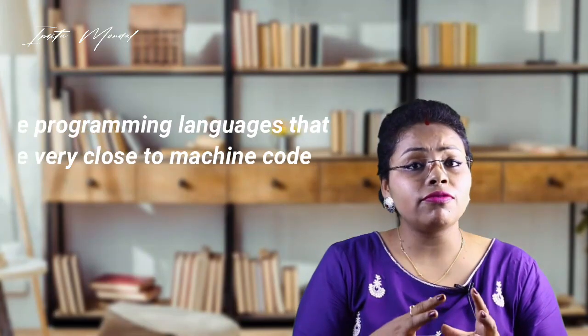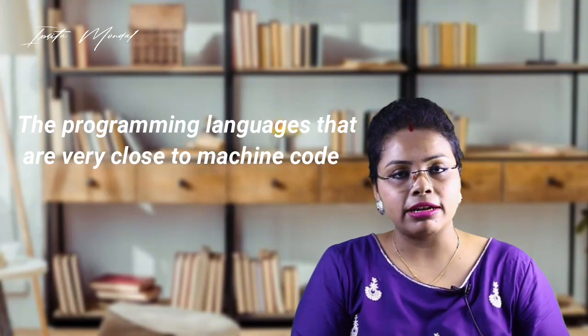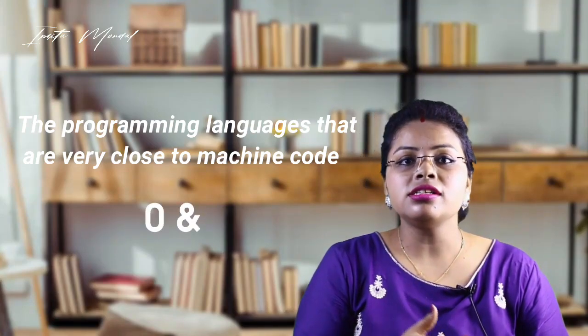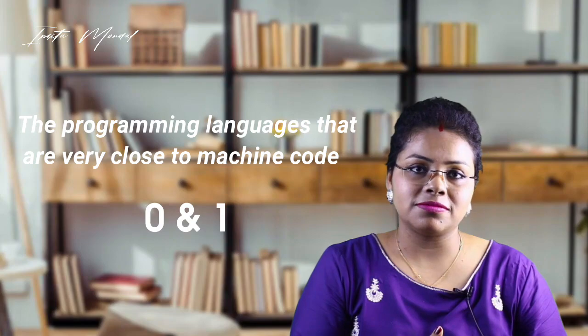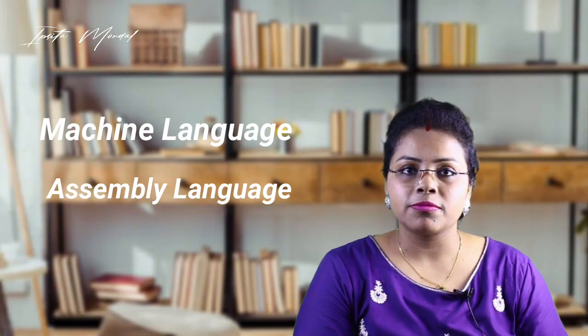There are basically two main types of languages we know. One is low level language, second one is high level language. What is low level language? Low level languages are programming languages that are very close to machine code, that means 0 and 1. That is known as low level language. The examples of low level language are machine language and assembly language.